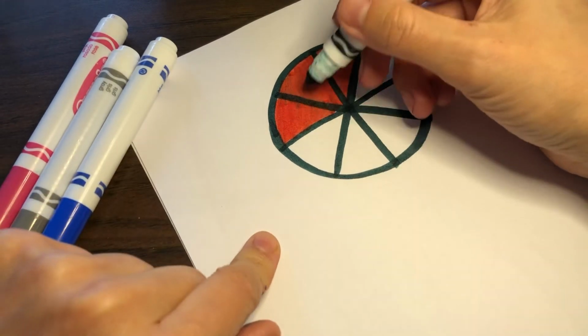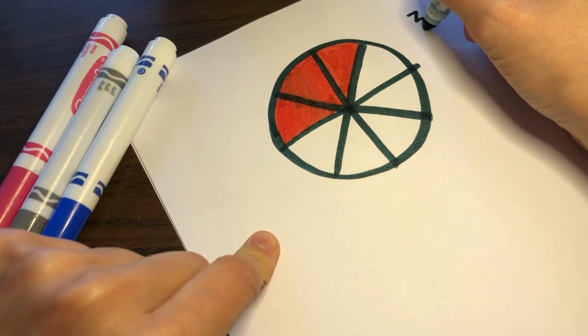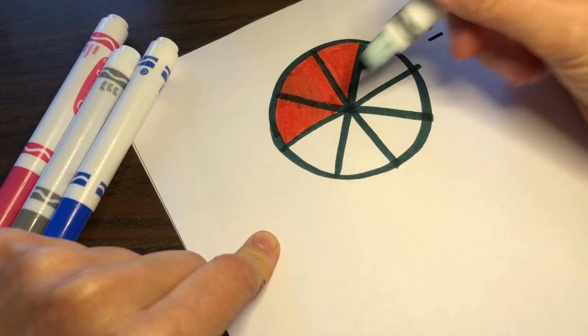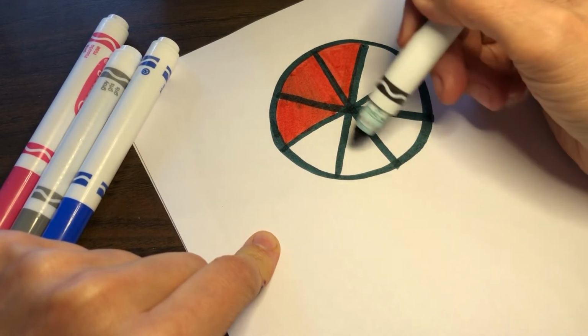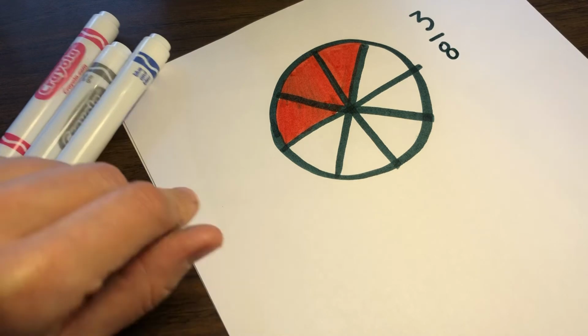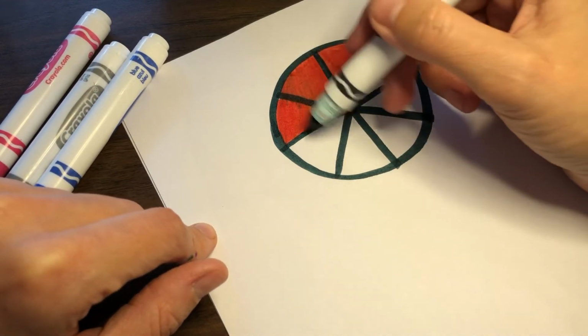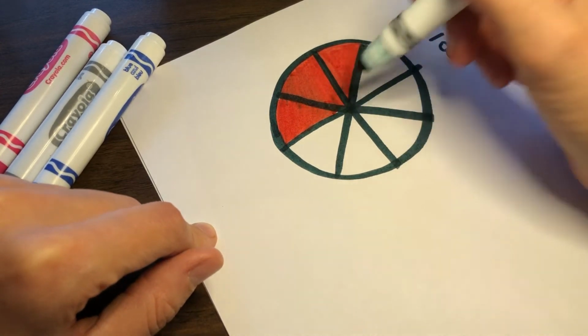So you would go 1, 2, 3, 3 parts that are colored out of how many altogether? 1, 2, 3, 4, 5, 6, 7, 8. 3 out of 8. Okay, do you see how they're perfect? They're all the same size. You can say that this is exactly 3 out of 8.